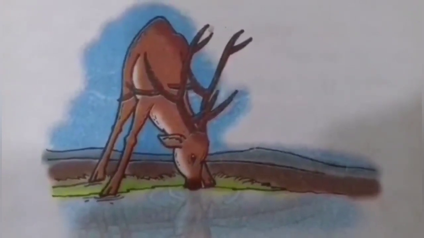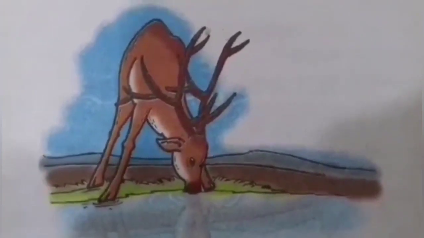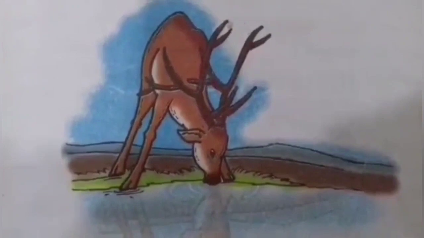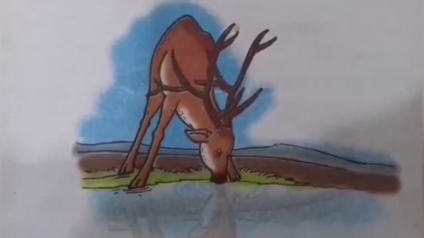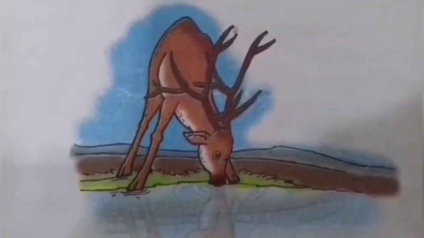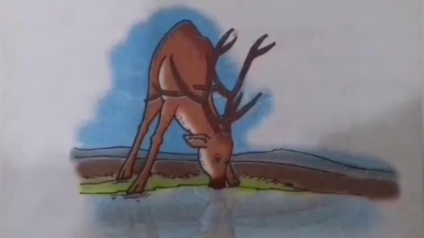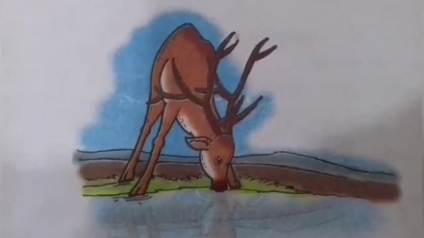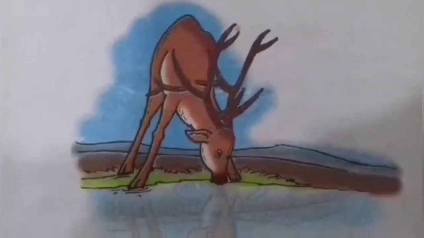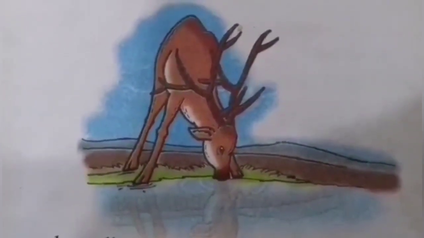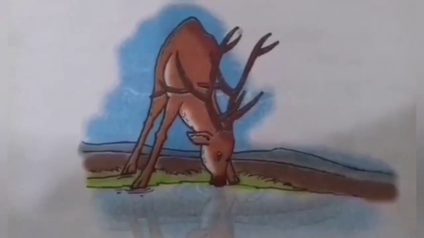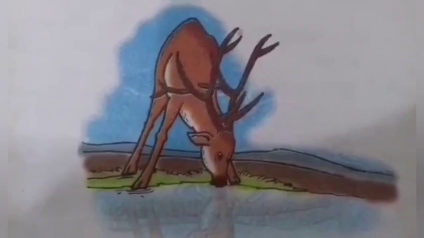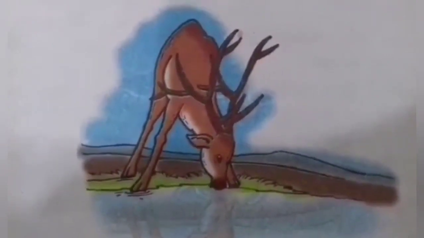So when the stag saw its own reflection in the water, it looked at its antlers. Now antlers are the horns growing on its head, and these antlers are branching like the branches of the trees. So the stag felt very proud looking at its antlers. He said to himself, "How handsome I look! How beautiful are these curving antlers! They add to my beauty."